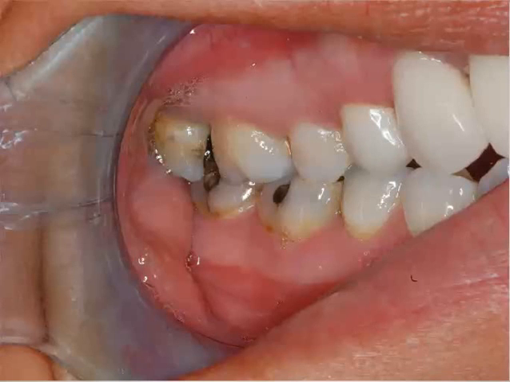And I'll talk about the impression material that I'm utilizing now and the benefits and attributes of this material. In this case, we have a young lady in her mid-40s.